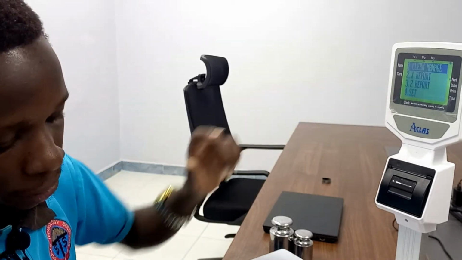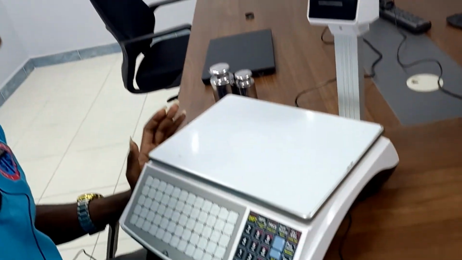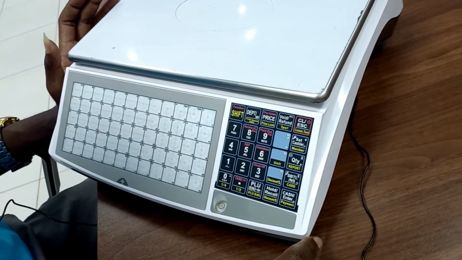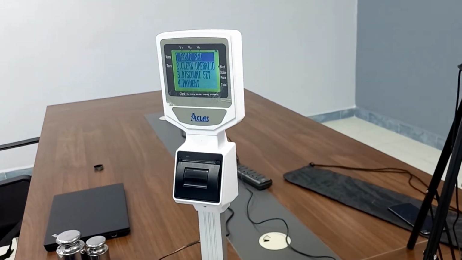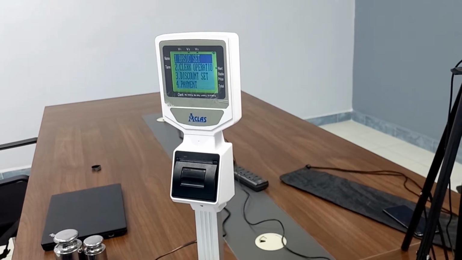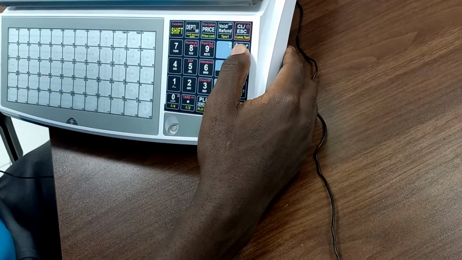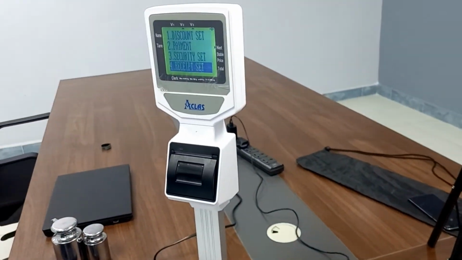Then the same set key button I'll use to scroll down to option 4. Option 4 is set. Scroll down to option 4, gently like that. Once I'm there, I'll enter option 4 by pressing the cash key. On that page, I'll scroll down again using the set key button until I see receipt set. I go down, receipt set. Here is my receipt set, that is option 4 in that page.